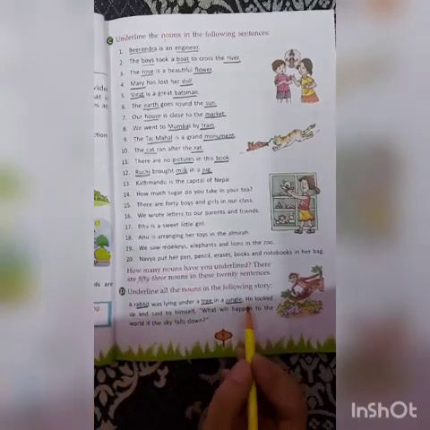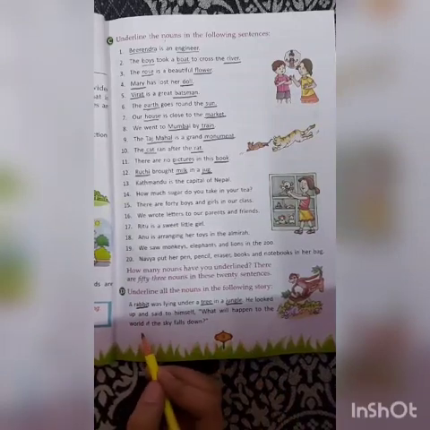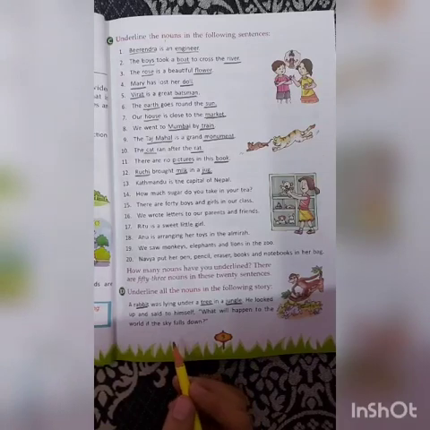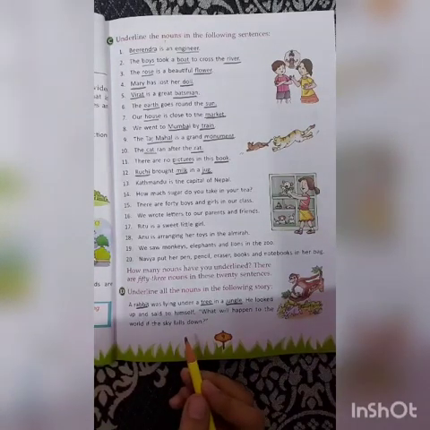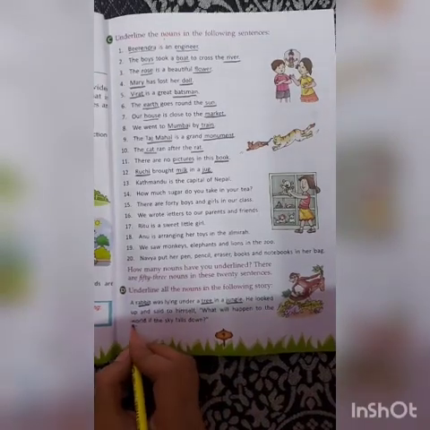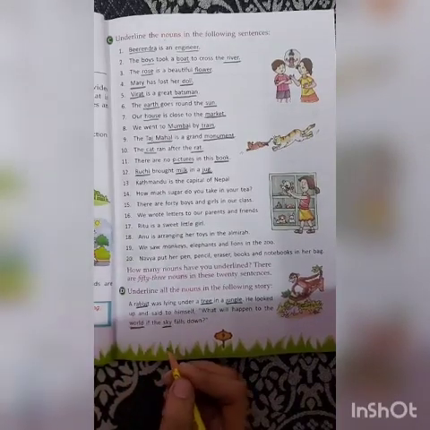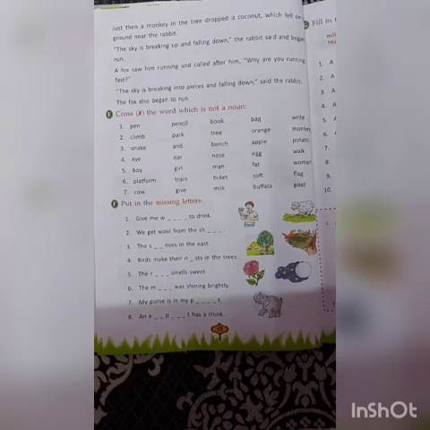Now let's move further. He looked up and said to himself, "What will happen to the world if the sky falls down?" Have you identified any noun? Yes. World and sky. Let's move further.